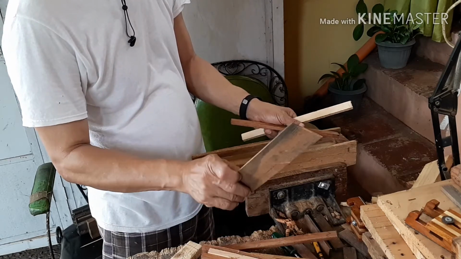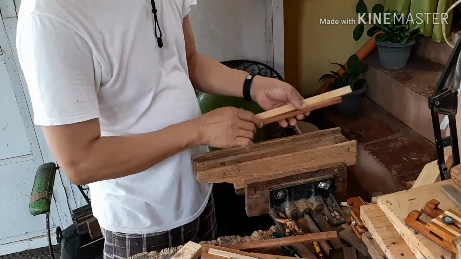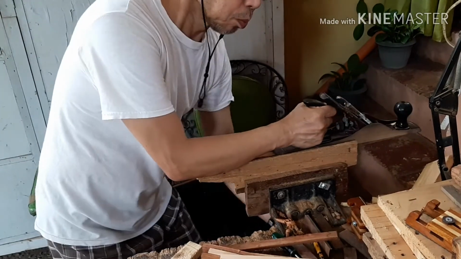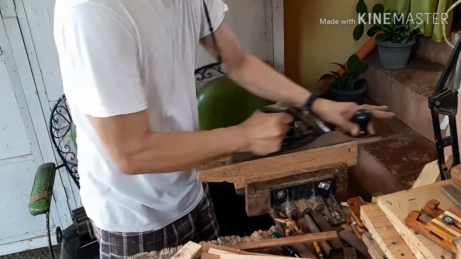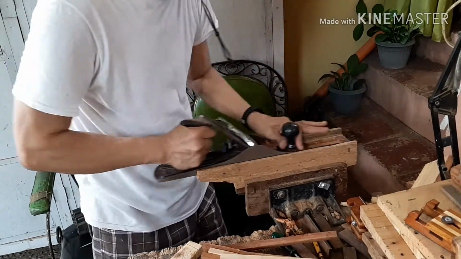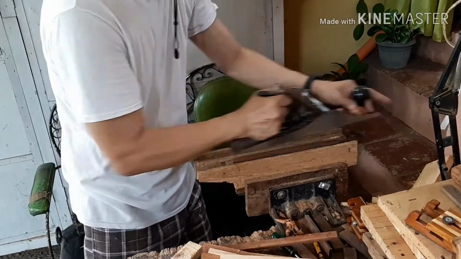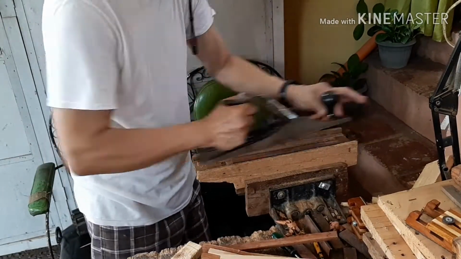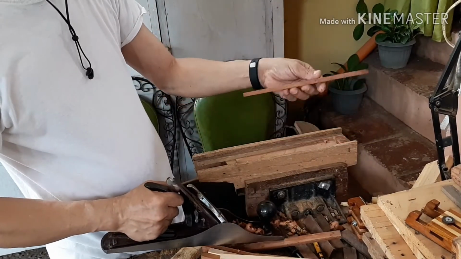Since the thicknesser has a depth that is thicker than the required one, I made a spacer. Please ensure that the spacer is lying flat on the bottom without sawdust. Now I'm just planing it straightforward.